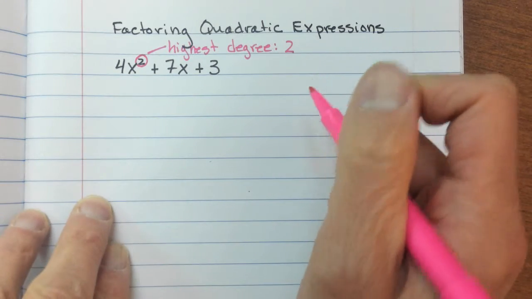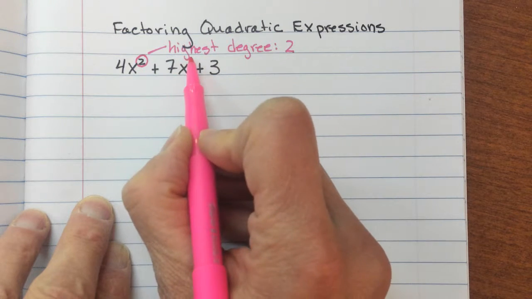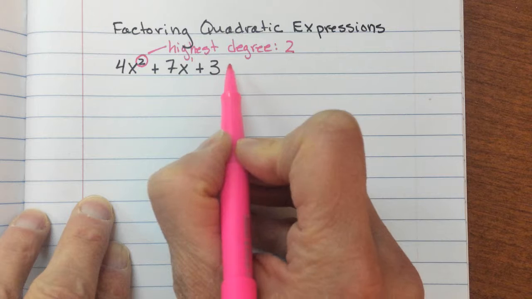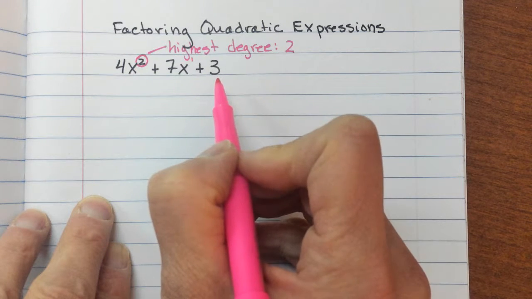Is it in standard form? It is, because this is a degree of 2, this is a degree of 1, and then I have a degree of 0 here. So it's in standard form, so I'm good to go.